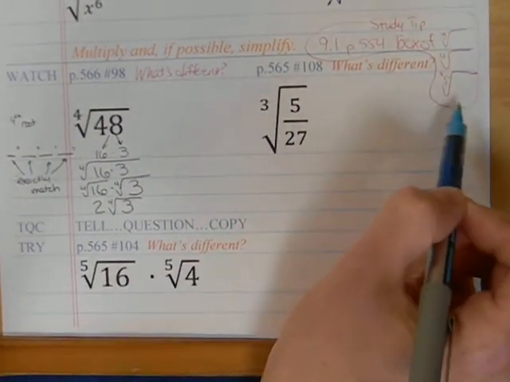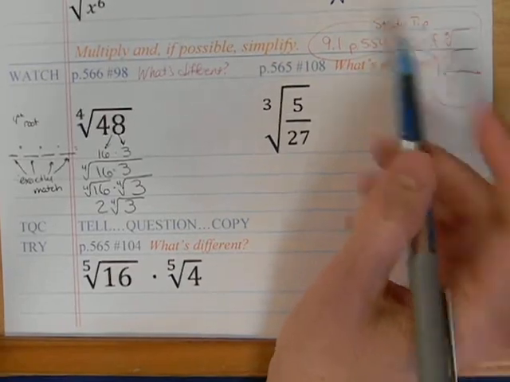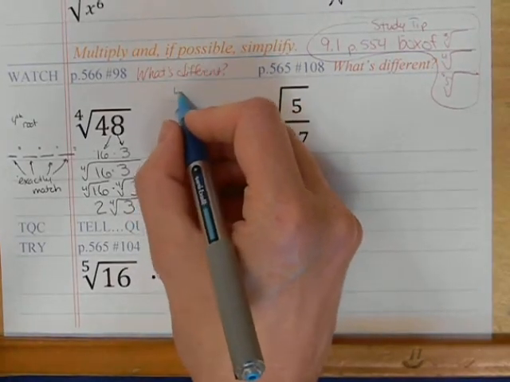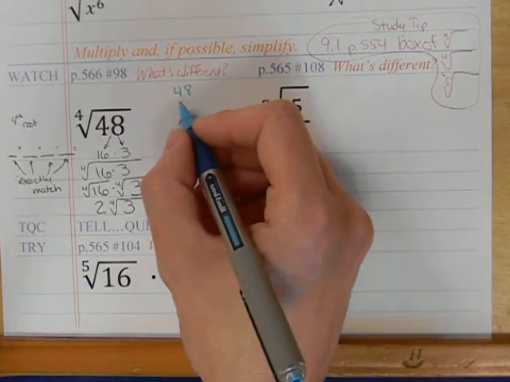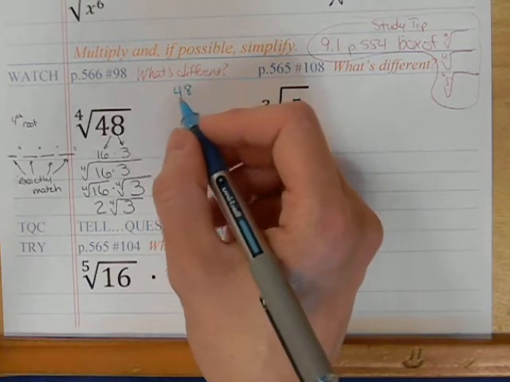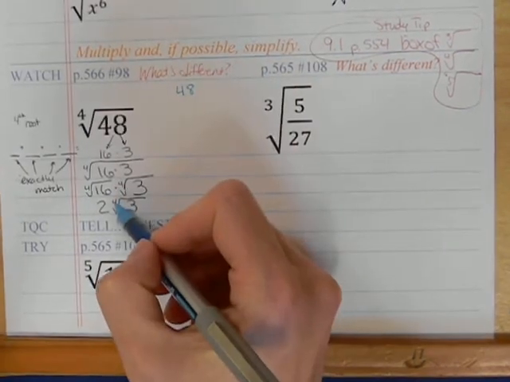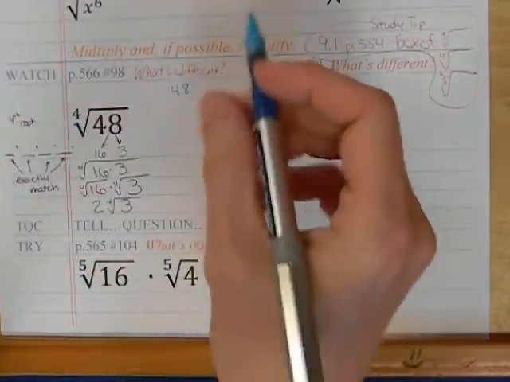Let's say you kind of blanked, didn't really study the things. You could take the time. Now notice it does take extra time to do this. But you could break 48 down completely to its prime factors and see if any one factor shows up 4 times, and that would give you something that you could pull out.